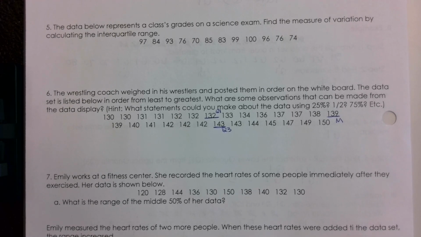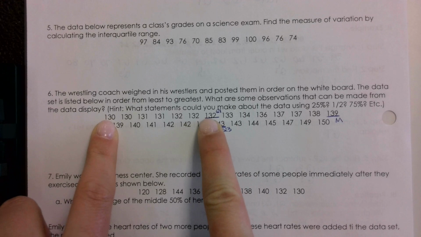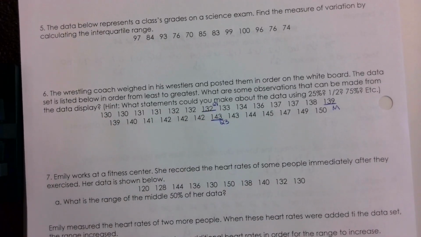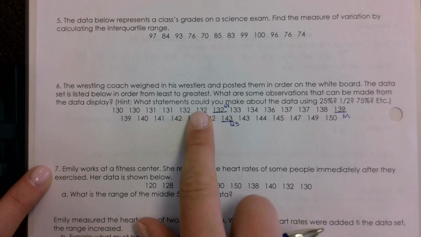So since Q1 is at 132, and Q1 is just one chunk of your data, that's like 25% because it's split into 4 chunks. So a fourth of 100 is 25, right? So we could say 25% of the data is going to fall below 132.